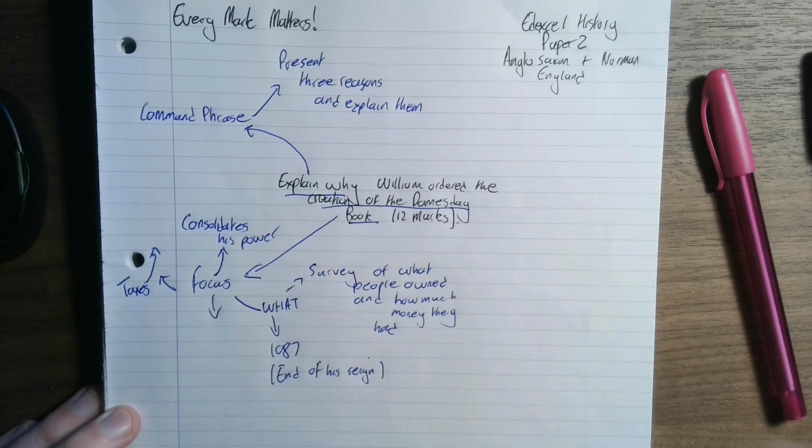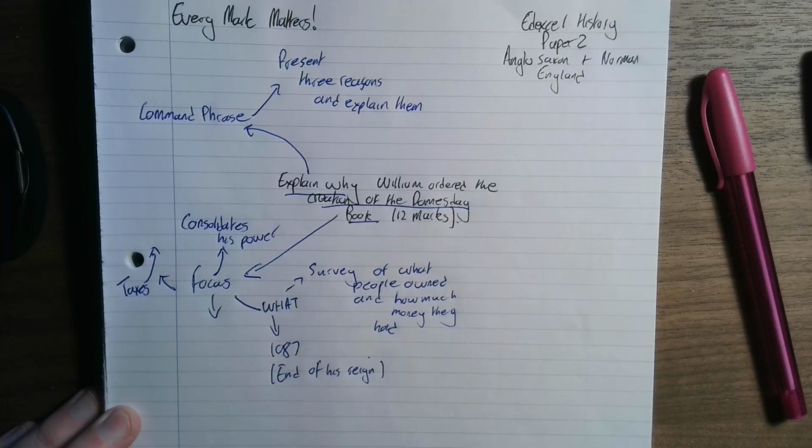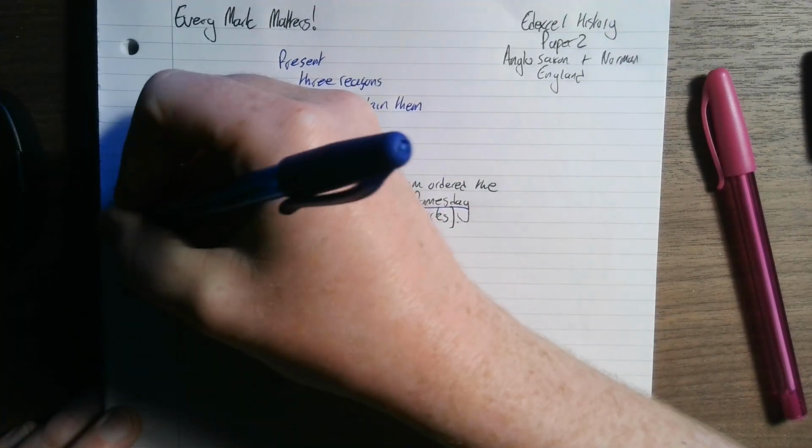If you're in the north and you're going to pay high taxes, considering the fact that he's just burnt down most of the north, and he's asking you to pay taxes that you can't afford, well, you're just going to rebel again. So he needs to know how much he can tax people. And the reason he needs to know that is because it ensures loyalty.